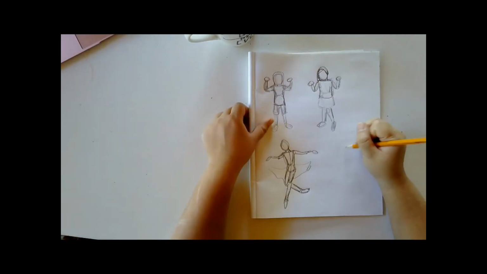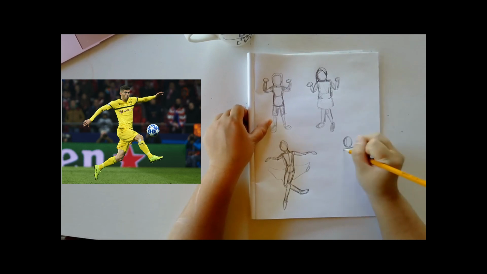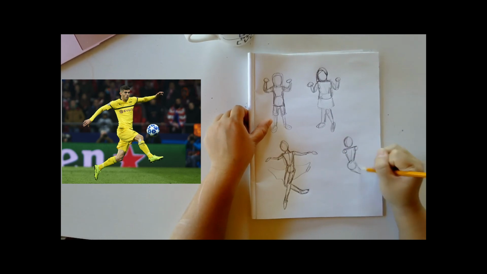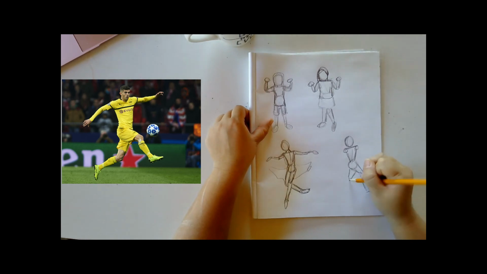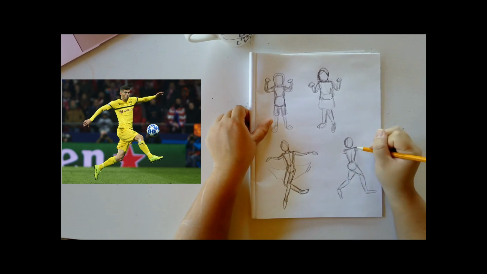Finally, for my last gesture drawing, I found this picture of a soccer player who is in mid-air. Again, starting with that round shape for the head, then thinking about where that line for their spine is, creating shapes for each body part that kind of holds all the other body parts together, and then thinking about overlapping as well. Which leg is on top of or overlapping the other leg?